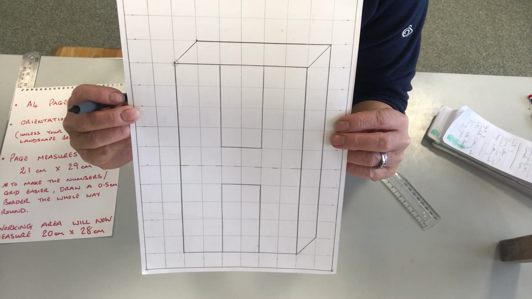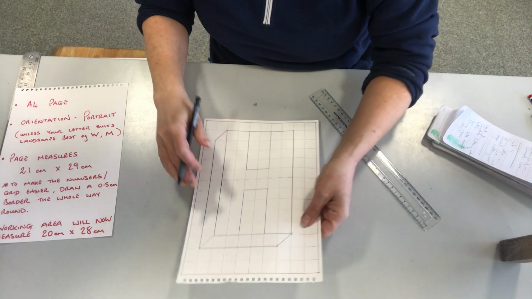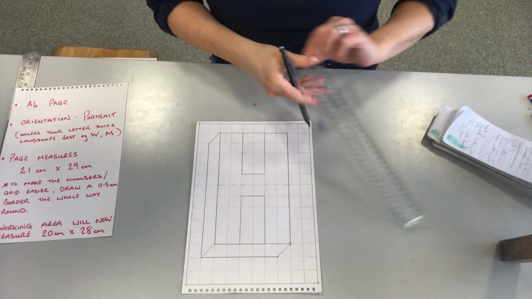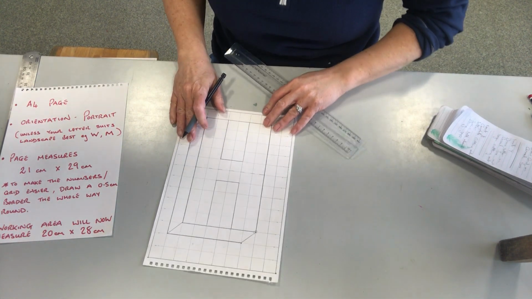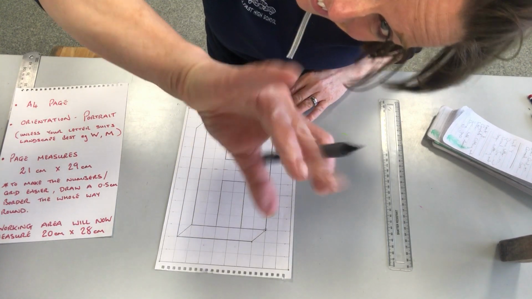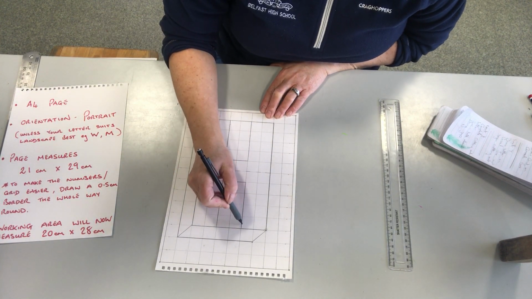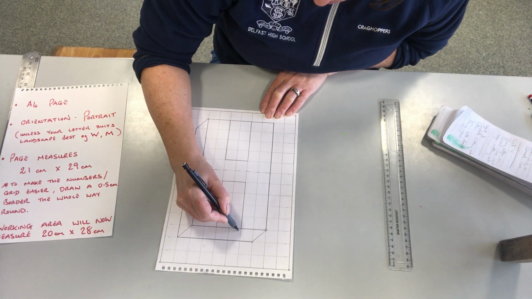Okay, and what we're going to do is we are now going to then make it three-dimensional. So if you remember, for any of you who have me for art, that's Mrs. Seffin talking here. Okay, we are going to make it 3D and use your little 2D, 3D letter worksheet to help you.